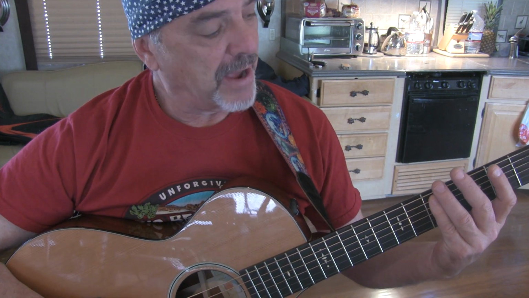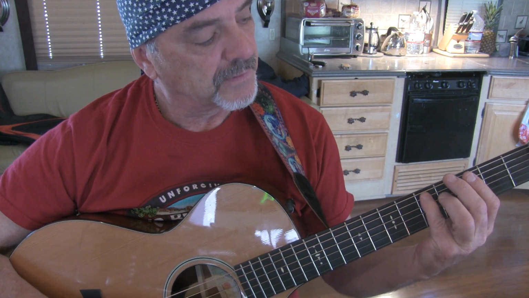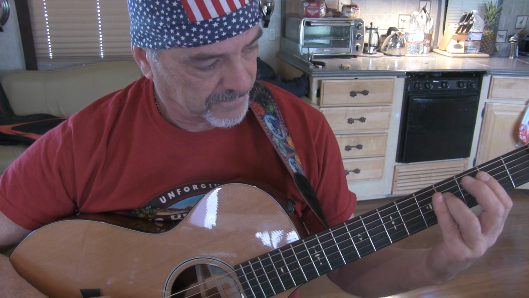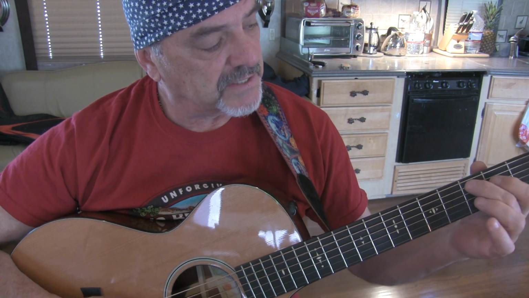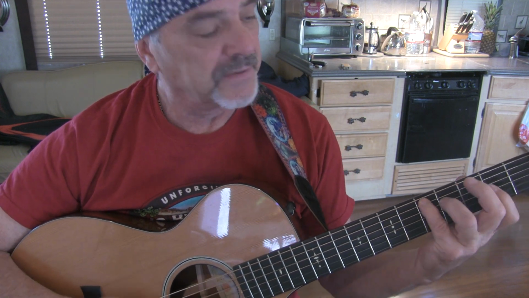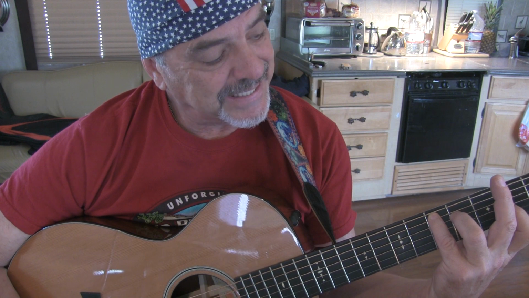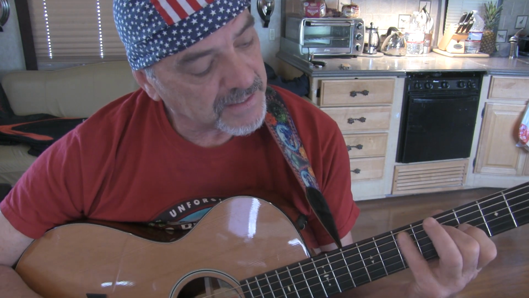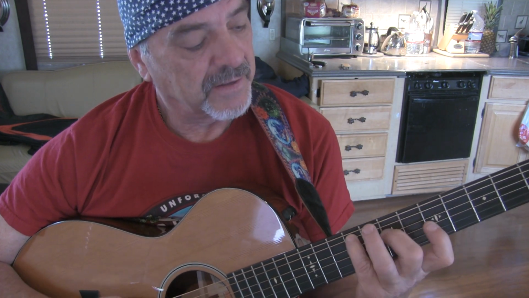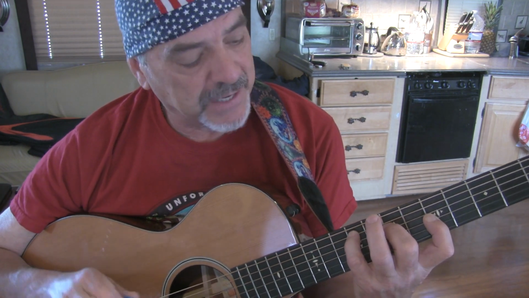G, B, D. The next triad is for A minor, and it would be A, C, E. Then B minor. This is B, D, F sharp, okay? Then C, this would be C, E, G. Then D, this would be D, F sharp, and A. And then E minor, that's E, G, and B. This would be the diminished triad, the seventh, always diminished.